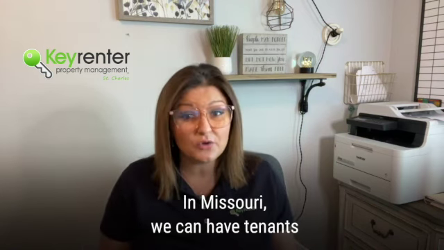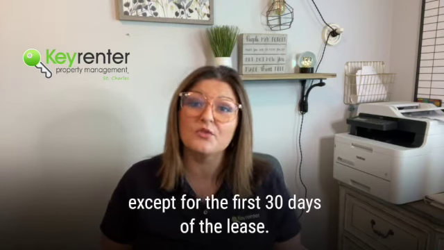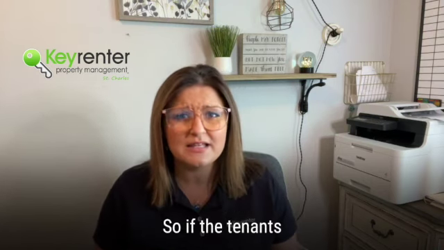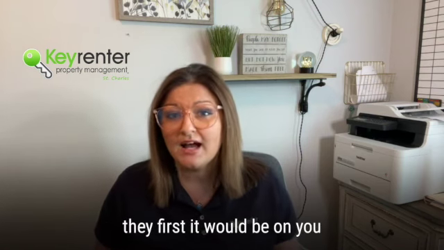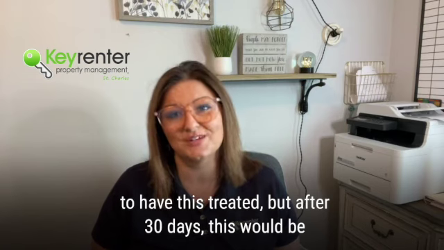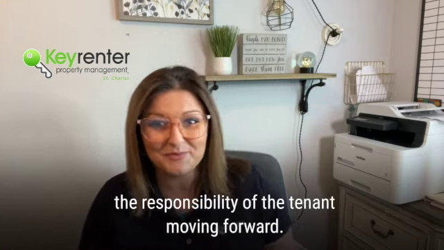So then there's also pest control. In the state of Missouri, we can have the tenant responsible for pest control, except for the first 30 days of the lease. So that means if the tenants move in and they report bug problems right away, then it would be on the landlord to have this treated. But after 30 days, it would be the responsibility of the tenant moving forward.